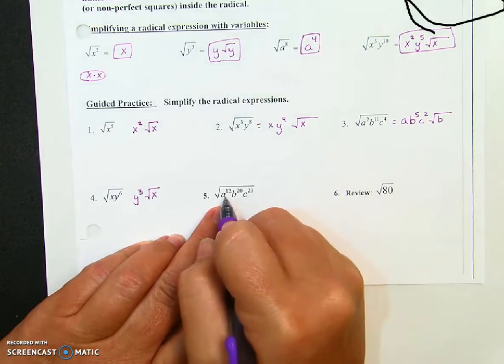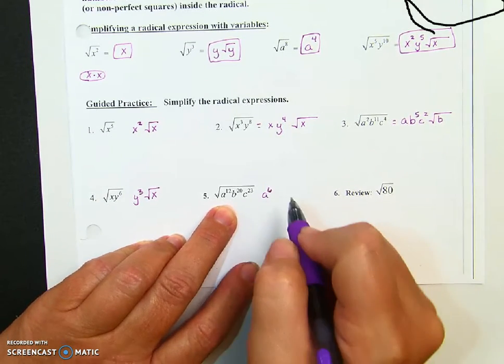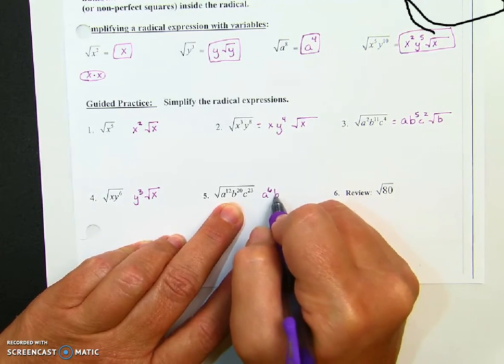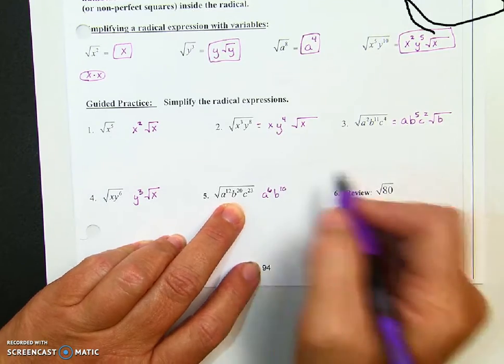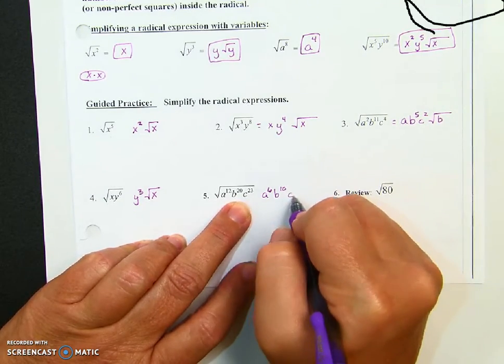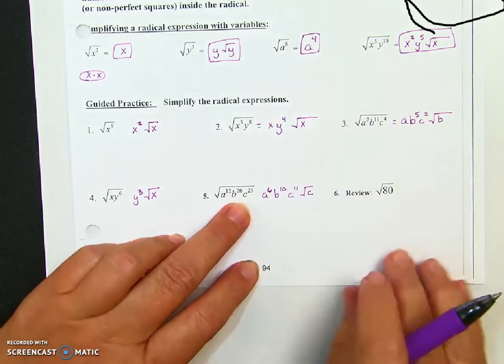On this one, 2 goes in there 6, so we have 6 pairs of a, so we have a to the 6th. 10 pair of b's, so b to the 10th, and then we have 2 goes in there 11, so we have c to the 11th, and we have an extra one left over that has to stay inside.